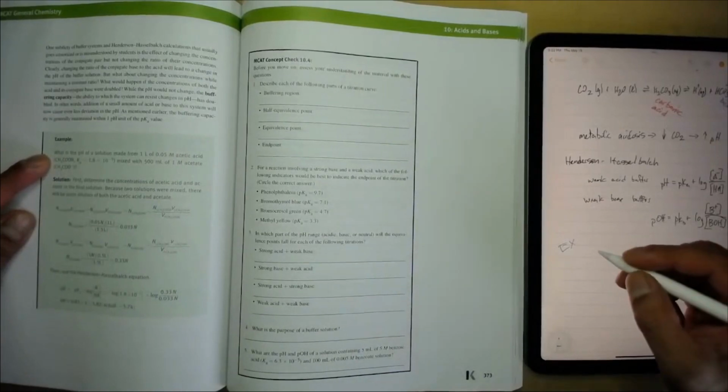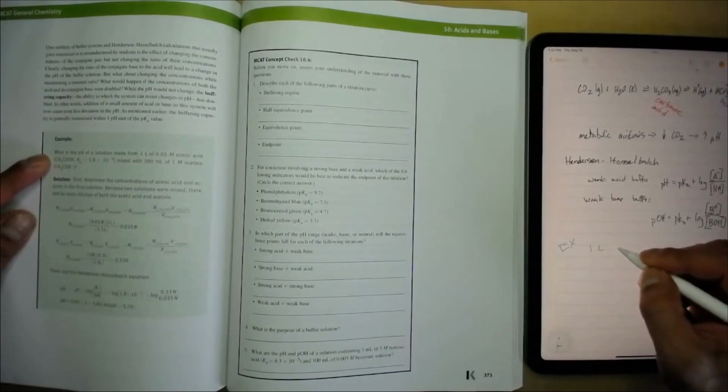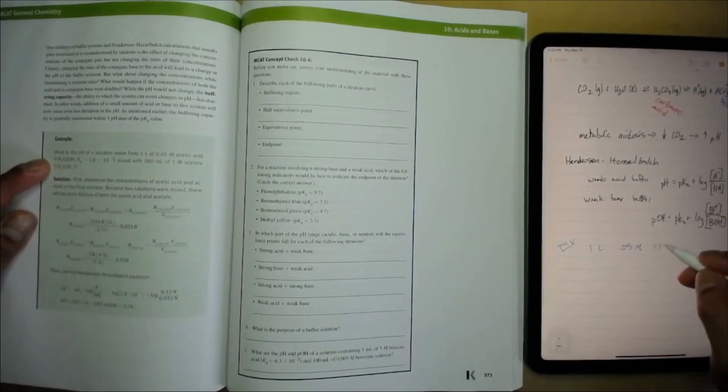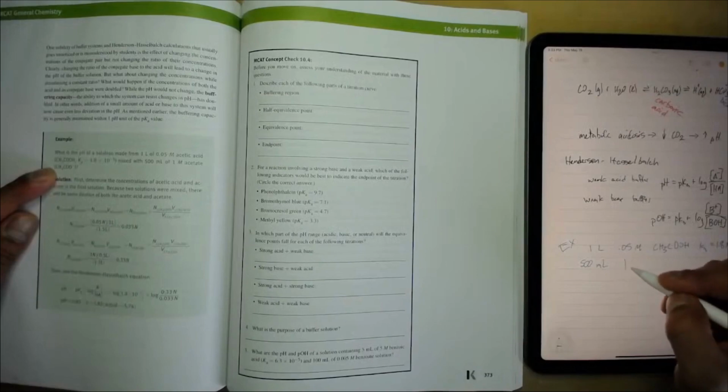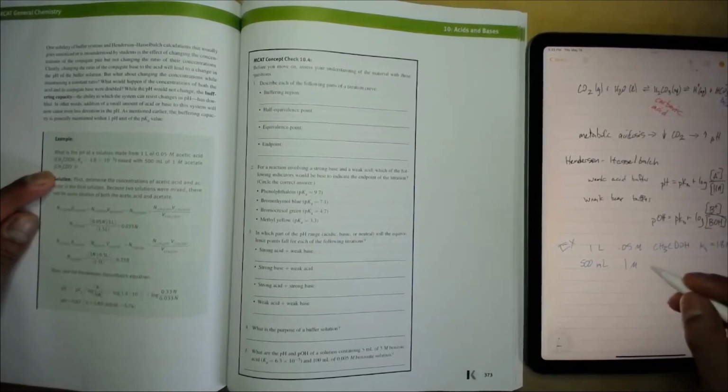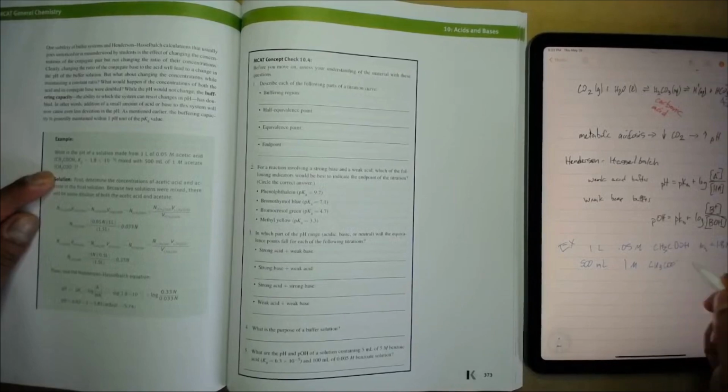Example. What is the pH of a solution made from 1 liter of 0.05 molar acetic acid with a Ka of 1.8 times 10 to the minus 5th mixed with 500 milliliters of 1 molar acetate, CH3COO minus?